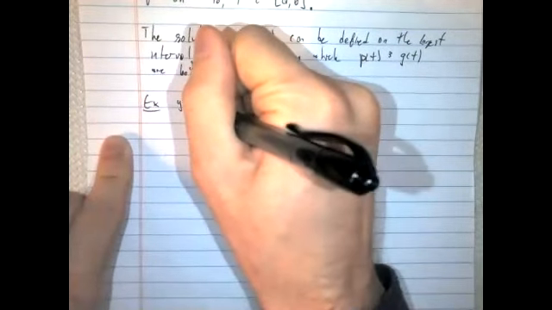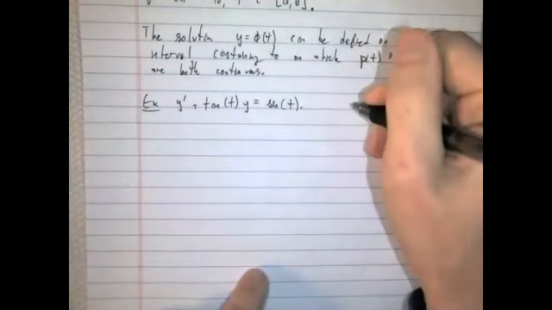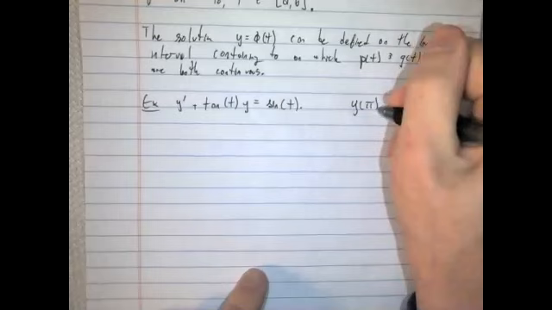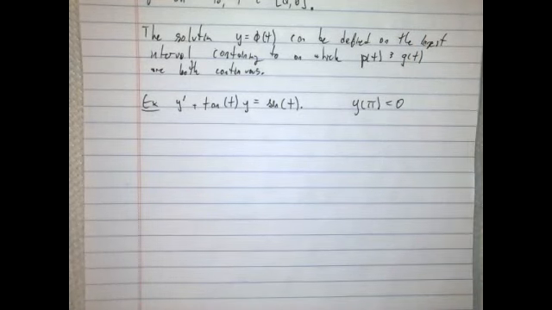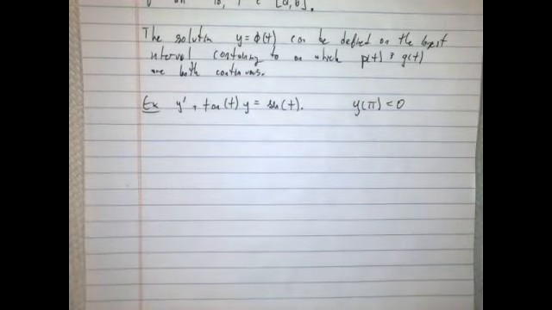Let's take this example of y prime plus tangent of t y being equal to sine of t, and I want to solve the IVP y of pi is equal to 0. So where is sine of t continuous? Everywhere, yes. Where is tangent of t continuous?